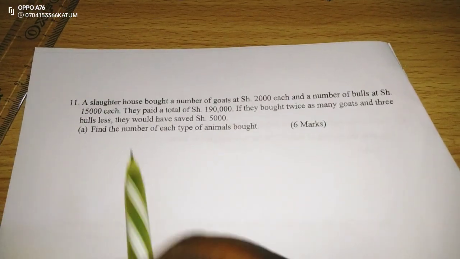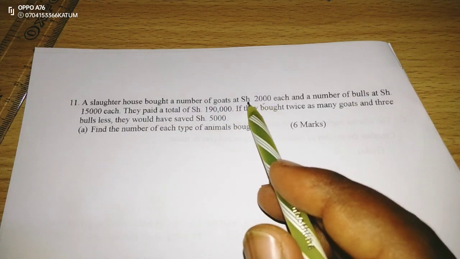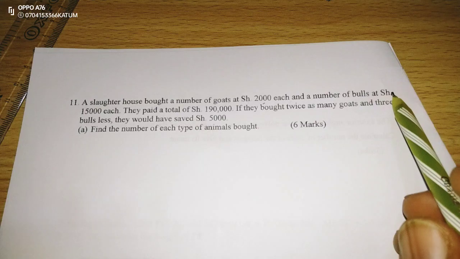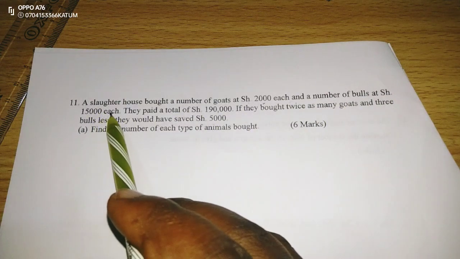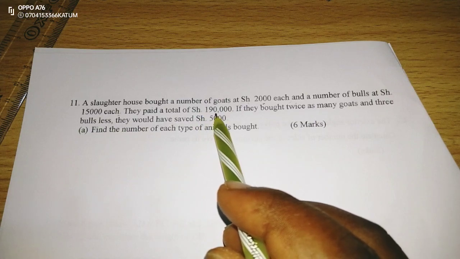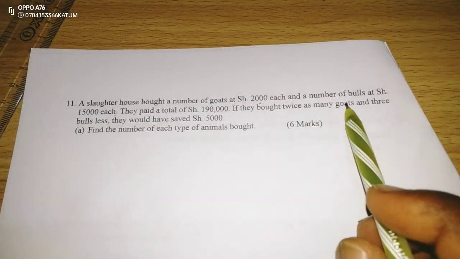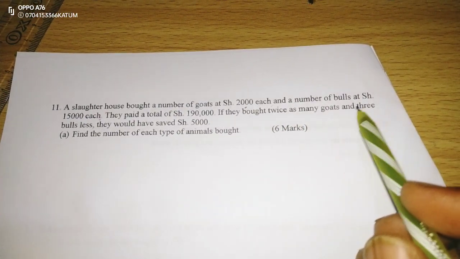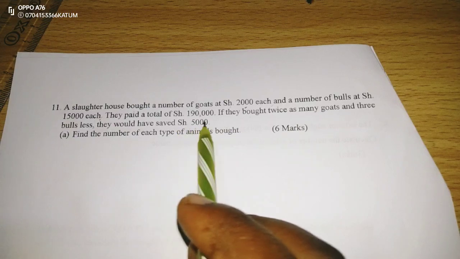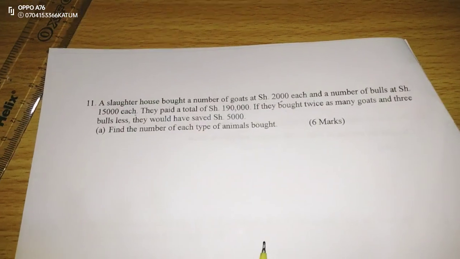We are told that a slaughterhouse bought a number of goats at 2,000 Kenya shillings each and a number of bulls at 15,000 Kenya shillings each. They paid a total of 190,000 Kenya shillings. If they bought twice as many goats and 3 bulls less, they would have saved 5,000 Kenya shillings. Find the number of each type of animals bought.